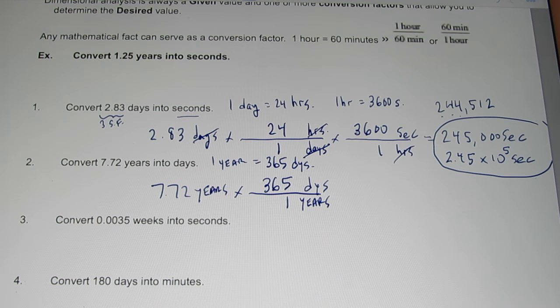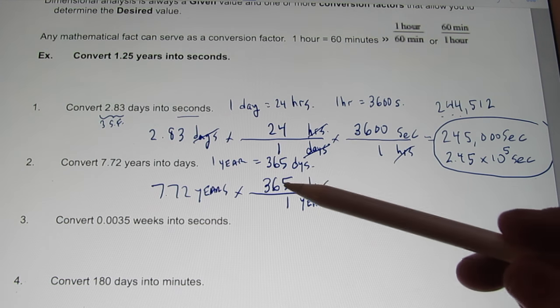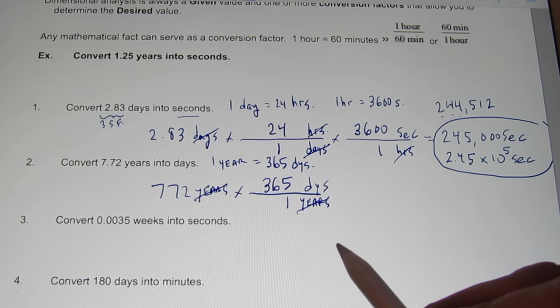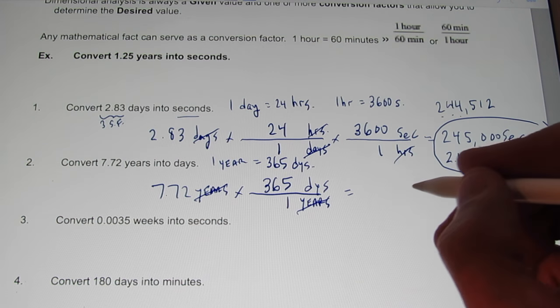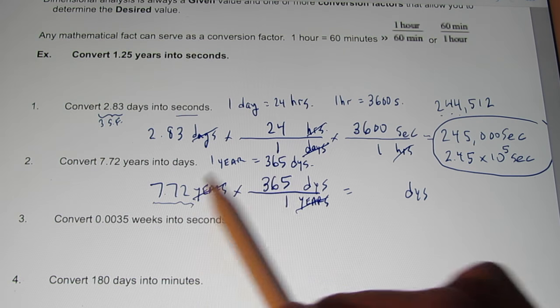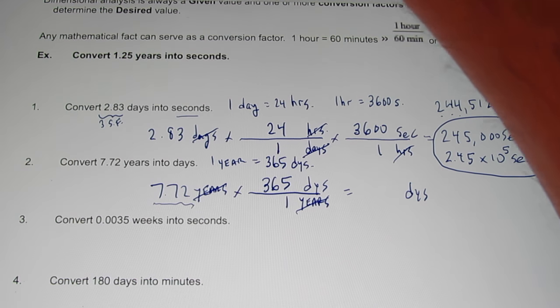There aren't 365 years in a day. There are 365 days in a year. So years divide out, and I'm left with days, which is the unit that I want. So we're going to end up with days here. Looks like we have 3 significant figures in my answer. So let's see what we get.